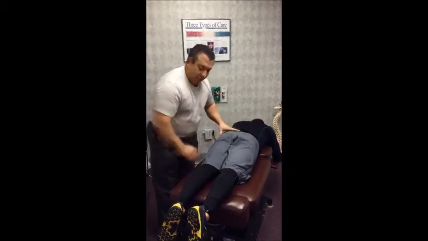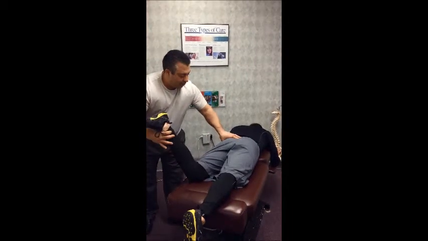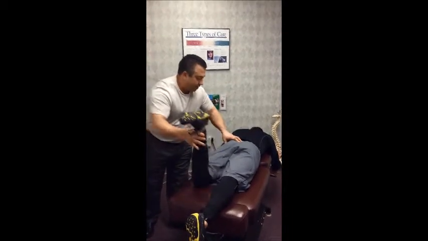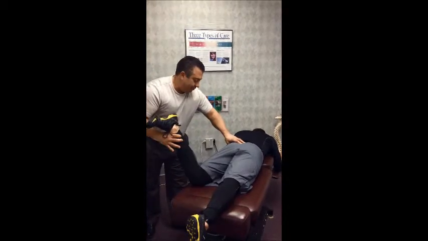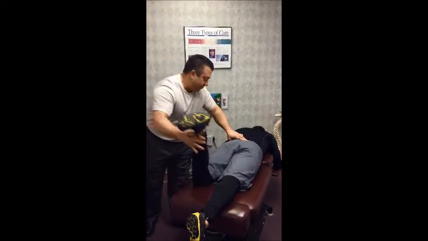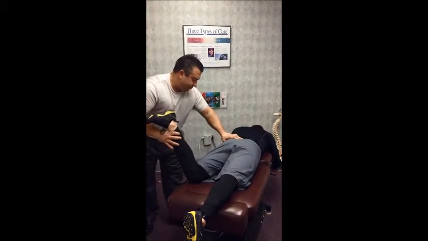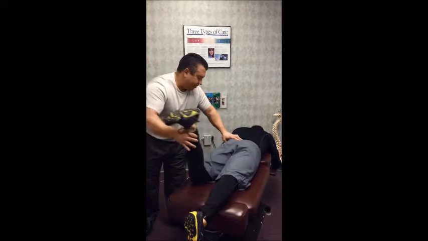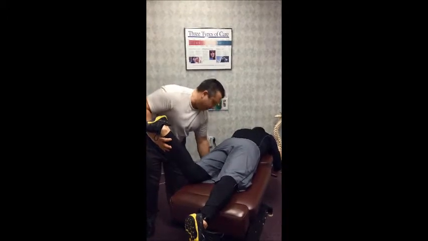In studying the hip motion, the first thing I'll do is I'll bend the knee and I'll rotate both externally and internally, feeling the motion and pliability of both the soft tissue and the joint capsule in this area. Now I feel a little bit of restriction in here. In this case, I'm going to use a Thompson drop table.